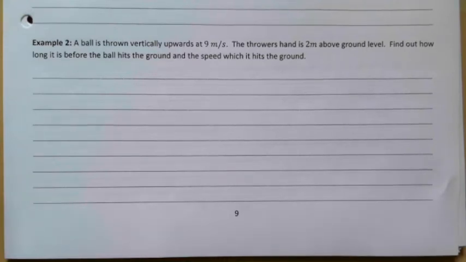This is GCSE Further Mechanics. We're looking at UVAST, constant acceleration formula, and we're looking at vertical motion under gravity. A ball is thrown vertically upwards at 9 meters per second. The thrower's hand is 2 meters above ground level. Find how long it is before the ball hits the ground and the speed with which it hits the ground.